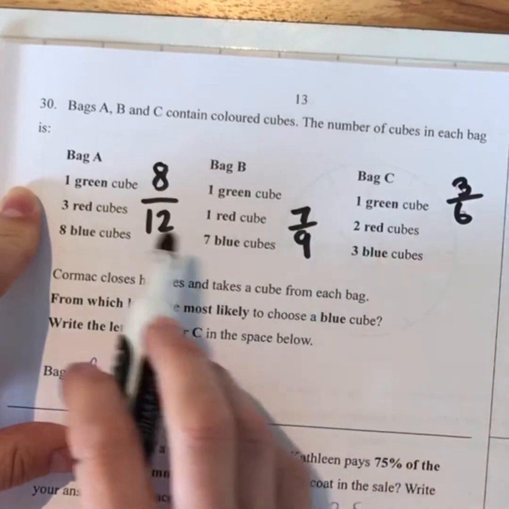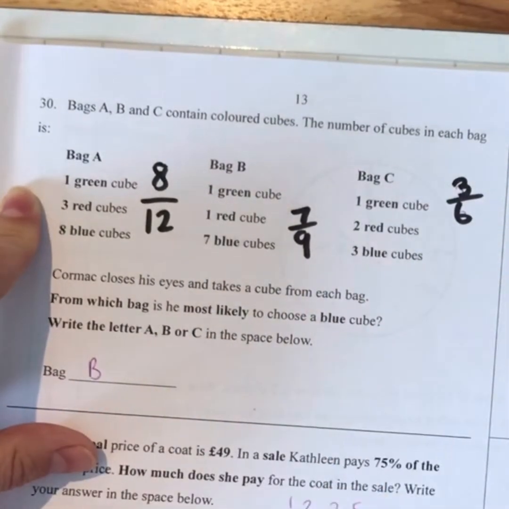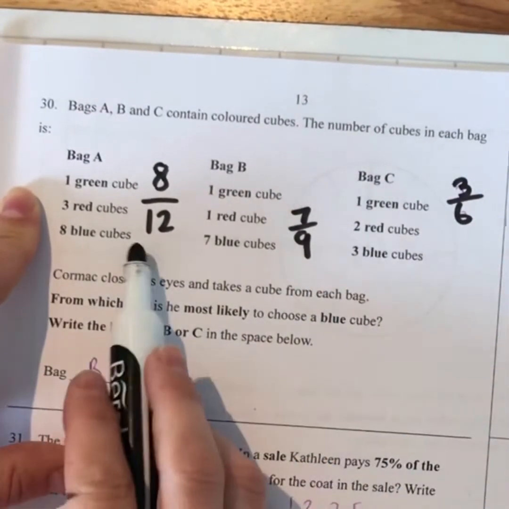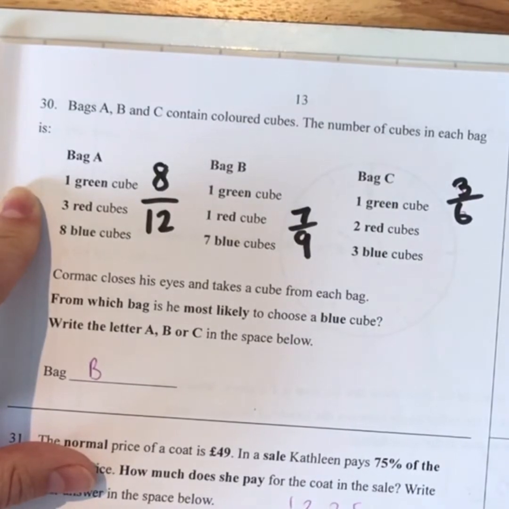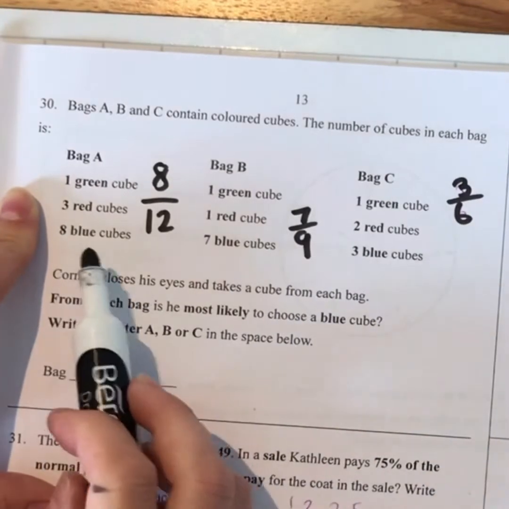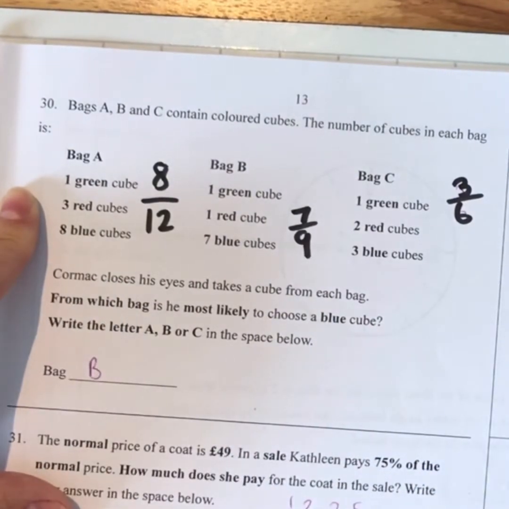That's more than a half and that's more than a half. So it's not going to be bag C. If you have a wee look at bag A and bag B, it's not just necessarily the one that has the most blue cubes in it, because that has 8 blue cubes in it. So we're thinking about 8 twelfths or 7 ninths.